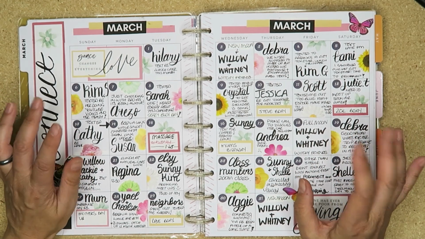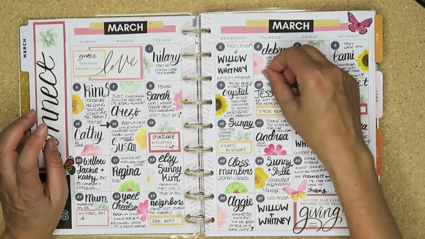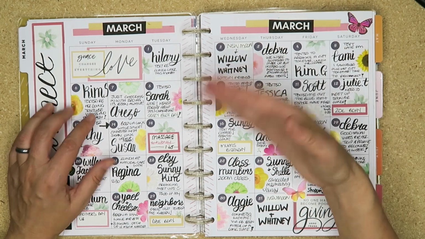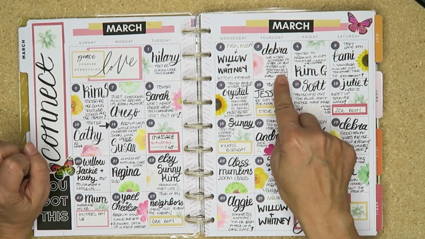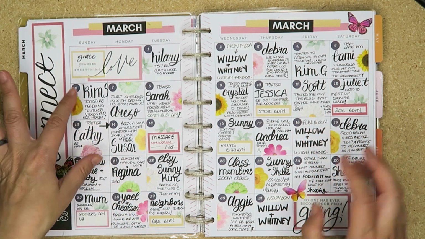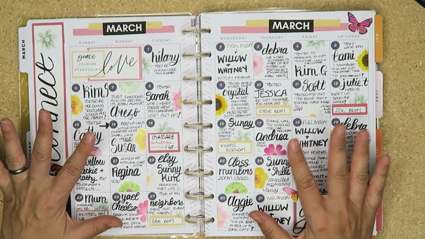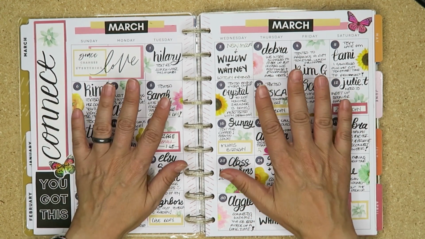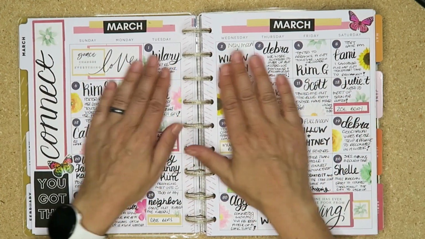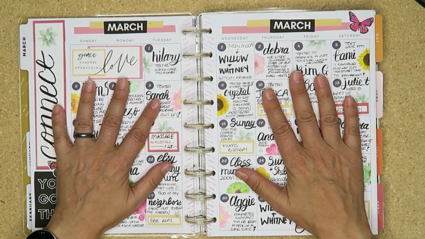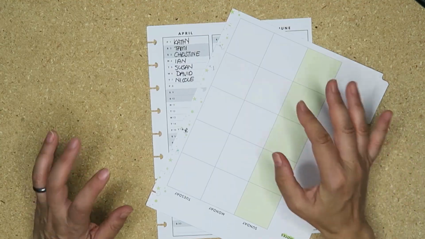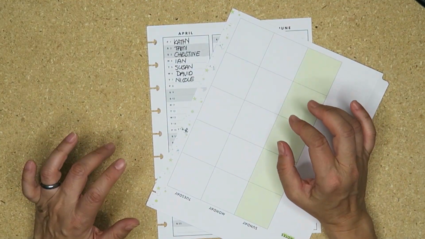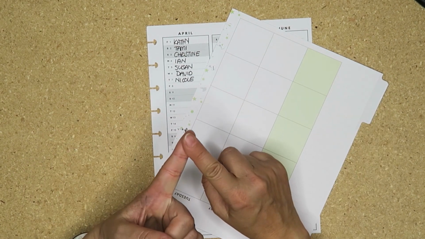But I reached out to somebody every day, and I just came in, lettered, practiced my lettering, combining all of these ideas, and then I just tracked what I did and who I reached out to. I love using my monthly this way. Use it to connect.